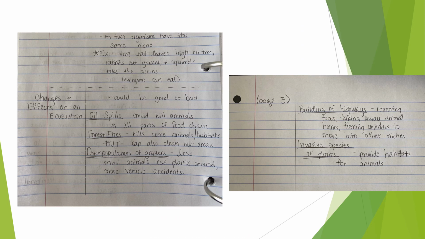Okay, if you're doing your handwritten notes, this is the last part. Here's where we left off with the niches, and then you're going to write everything from here down. The oil spills, forest fires, overpopulation of grazers. These are all changes and their effects on ecosystems, building of highways, and invasive species. And all of those can have effects on the organisms living in that environment.